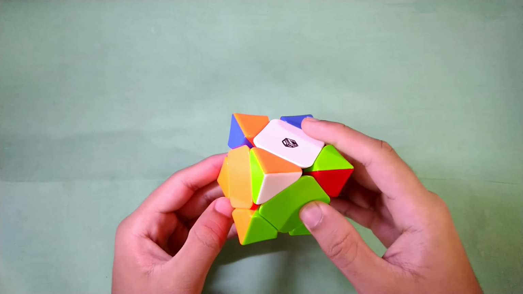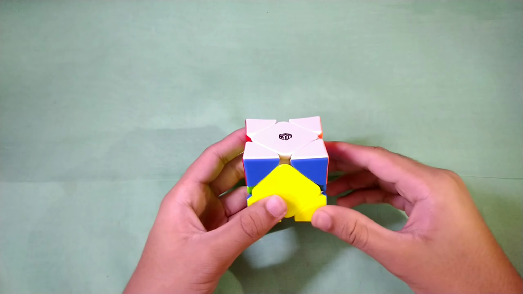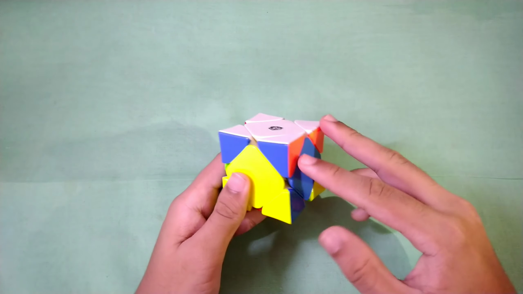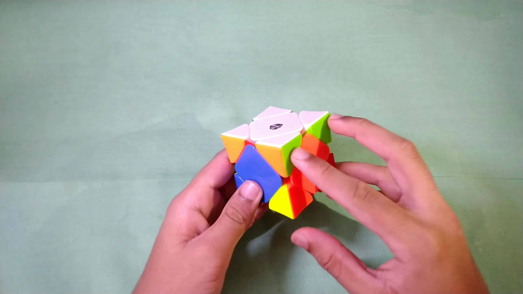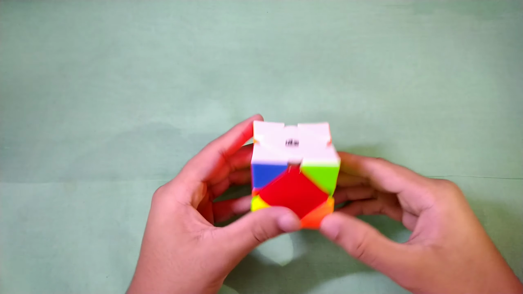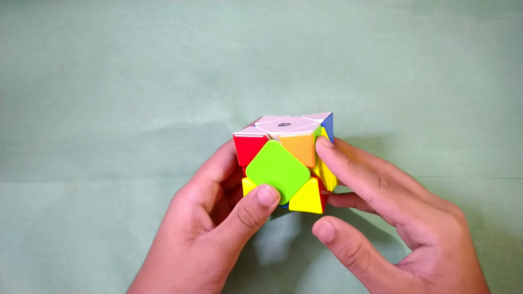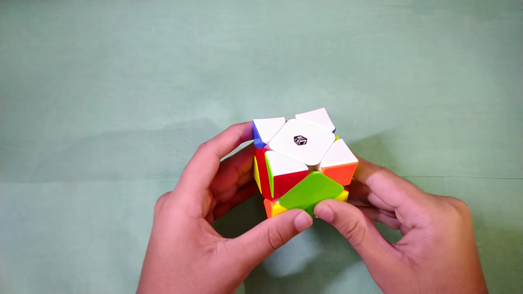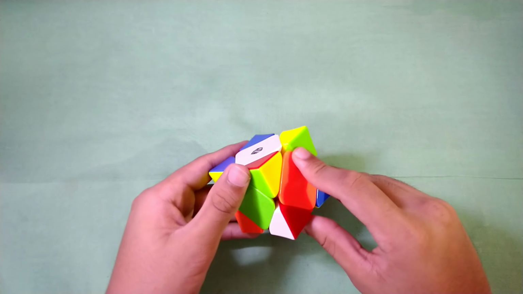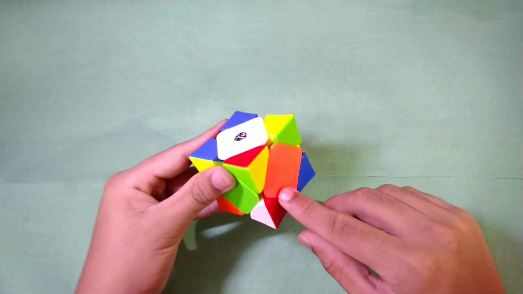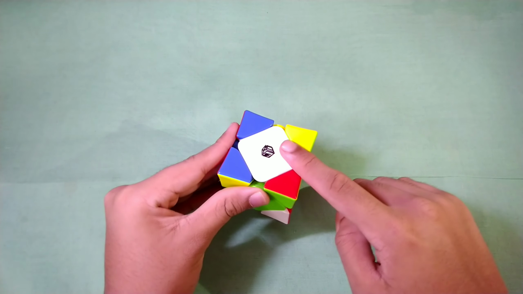So now let me show you our first step. Our first step is to solve the whole white color with all the corners in their correct places. That doesn't mean you solve the whole white color and the corners are not in their correct places. So now let me show you how to solve the white color. The easiest step to do is first get any white corner to the white center.